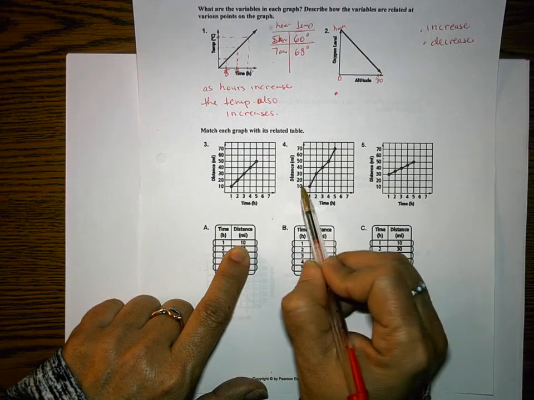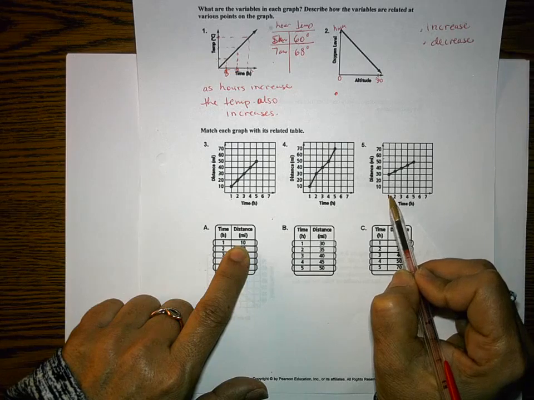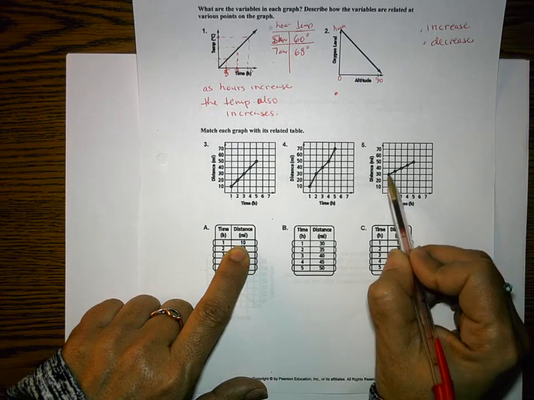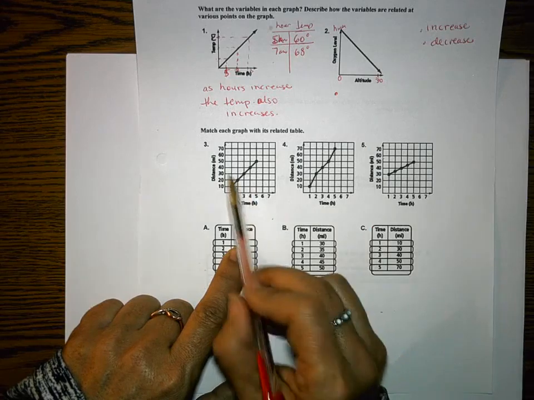1 hour with 10. Graph 4 also works, but graph 5 does not work because 1 is matching with a 30. So it is definitely not 5 for A. It's either 3 or 4.